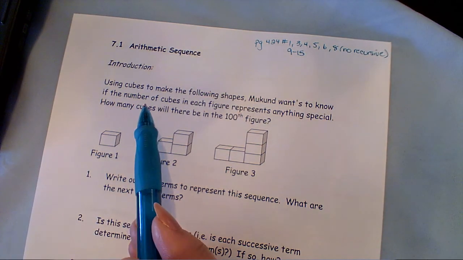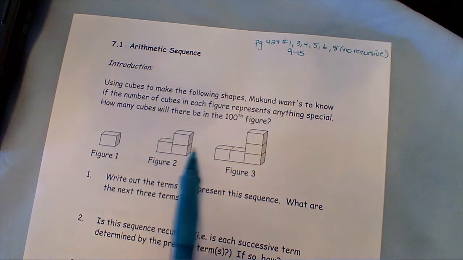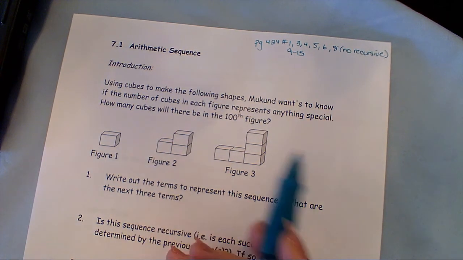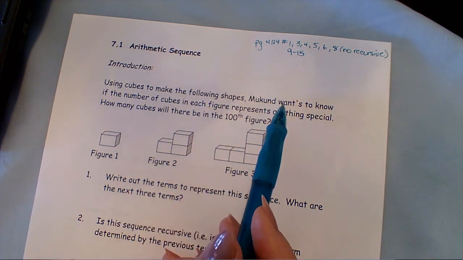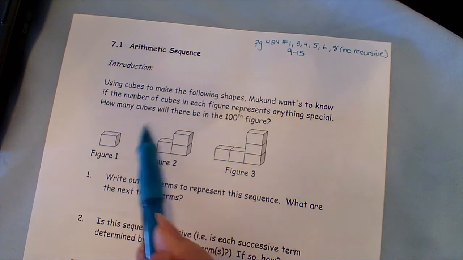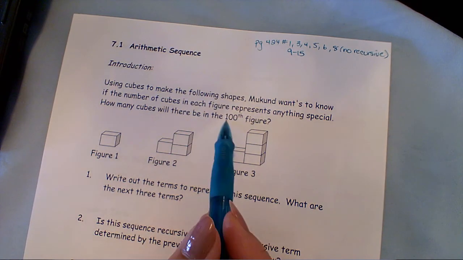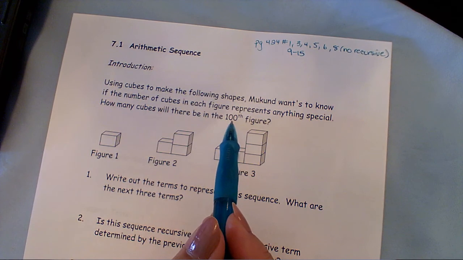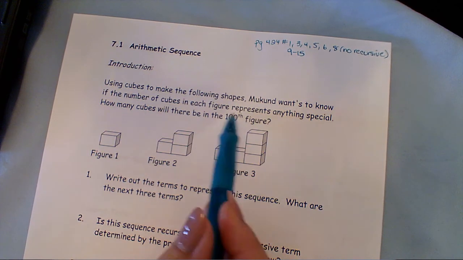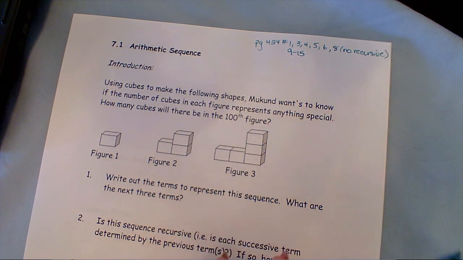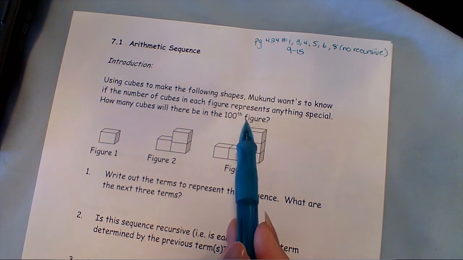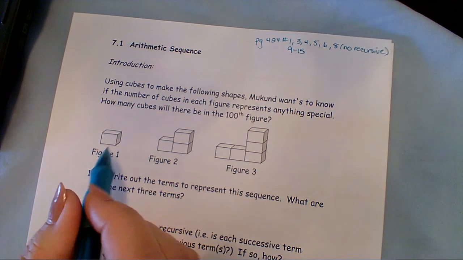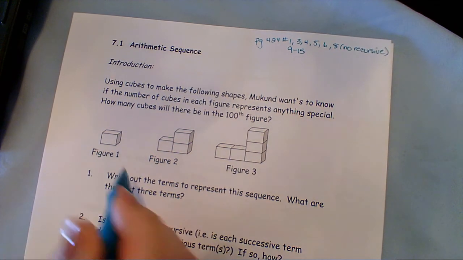All right, so first of all, let's just talk about sequences in general. So you can see here we have 3 figures of these cubes that were placed in this type of arrangement. So using cubes to make the following shape, McCunn wants to know if the number of cubes in each figure represent anything special. And if he can figure out a pattern to these diagrams without actually having to draw the next ones in the sequence, he can determine, using that pattern, how many cubes will be in the 100th picture. All right, so this is picture number 1, picture number 2, picture number 3.